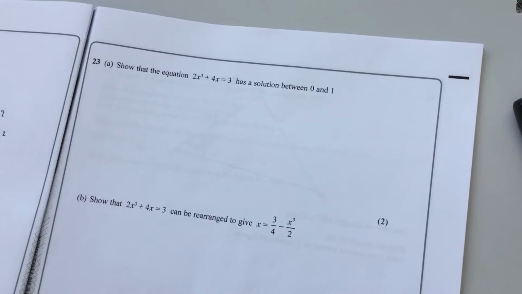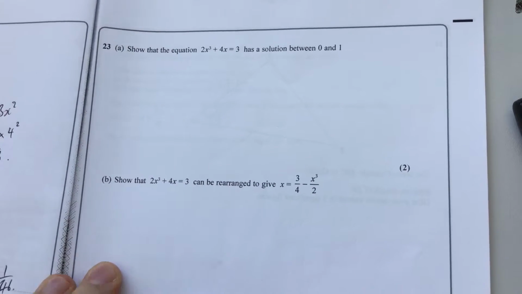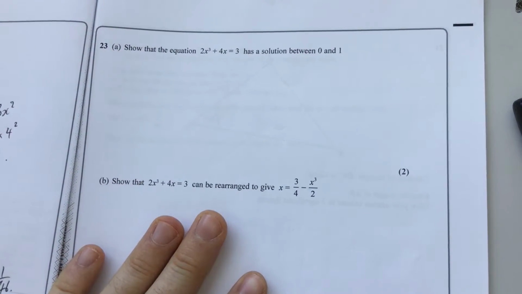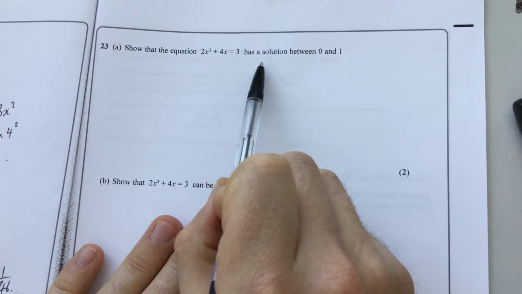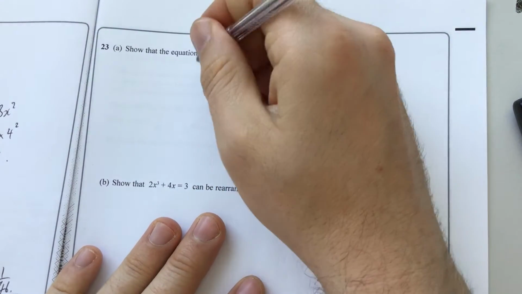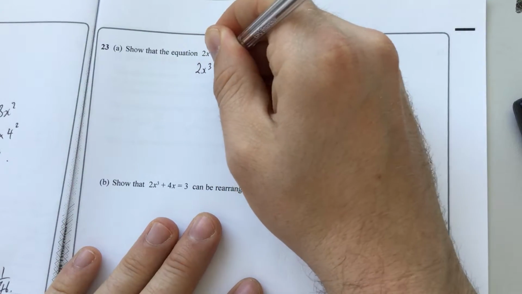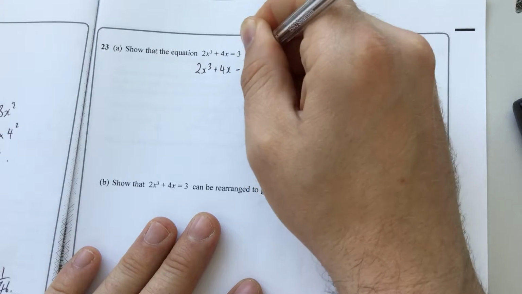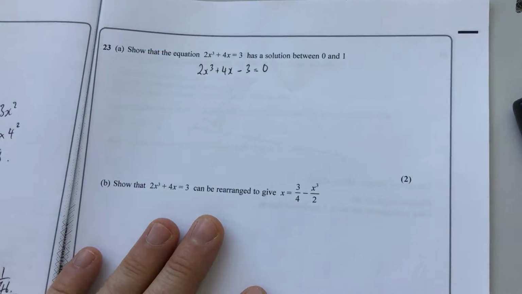The reason it's harder is that when we're solving, it will not say equals 3. We're trying to solve by substitution, so we need to change this so it says equals 0. We'll do that first, so we're going to take away the 3, or it's going to go to the left.